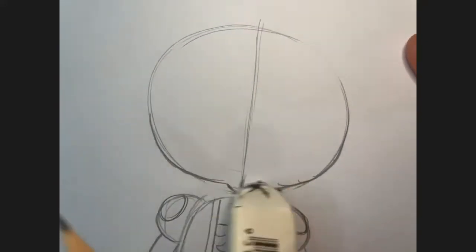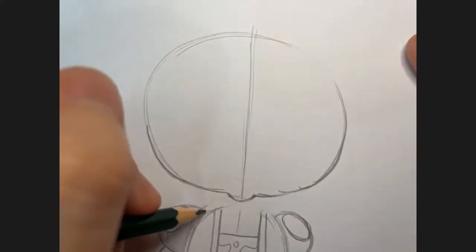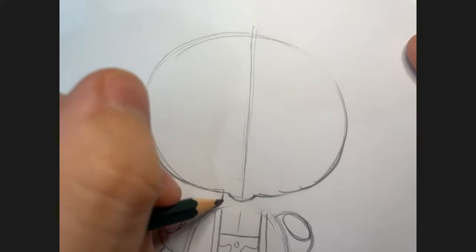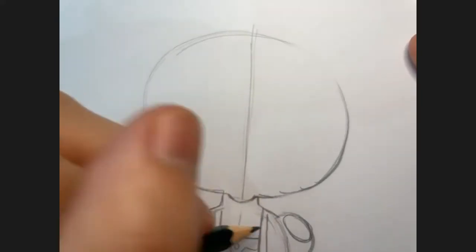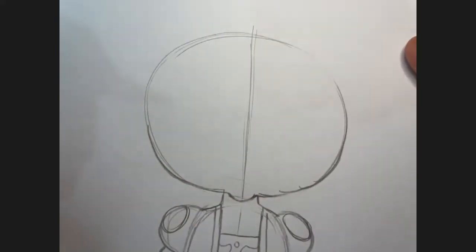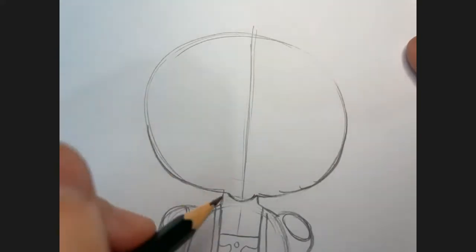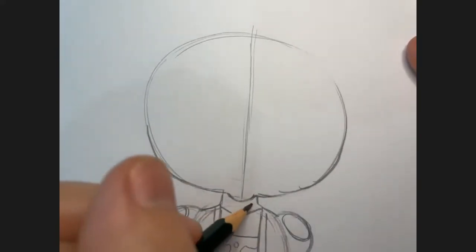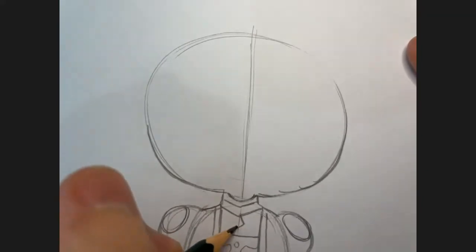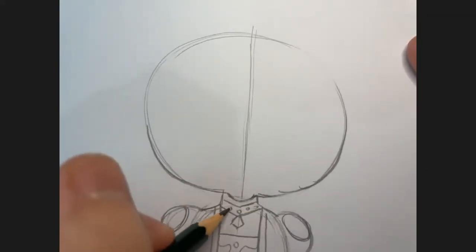Because then we can add in a small neck as well. She's got a little necklace with a ruby on it.